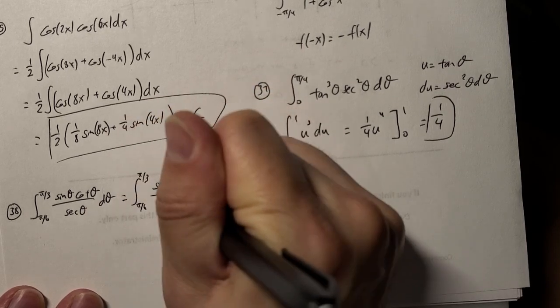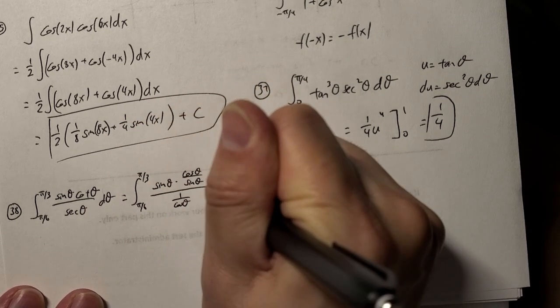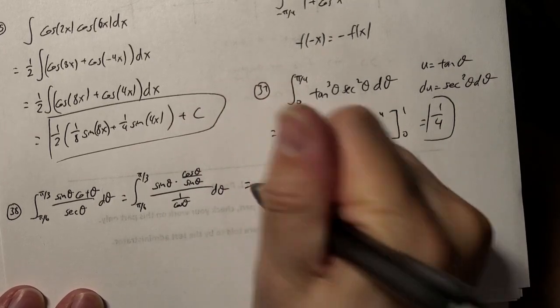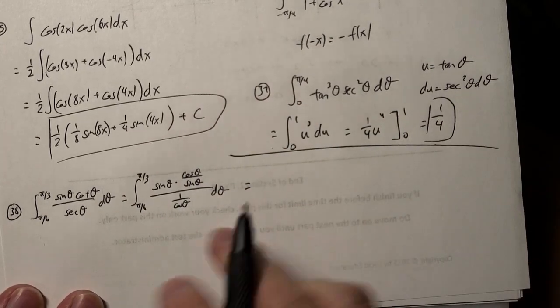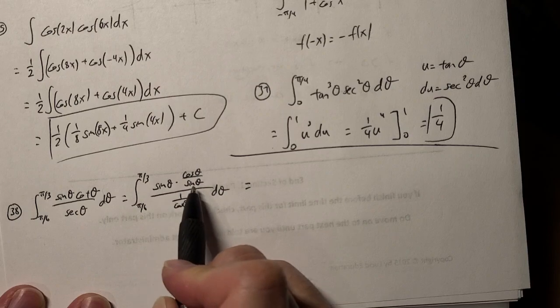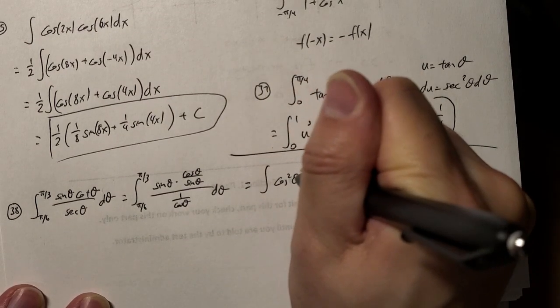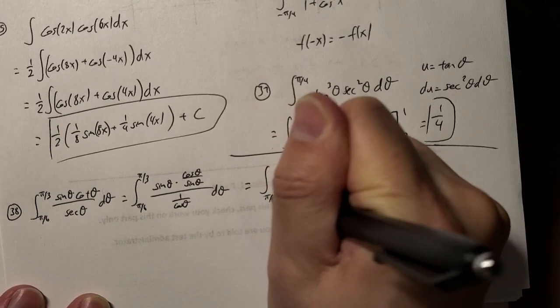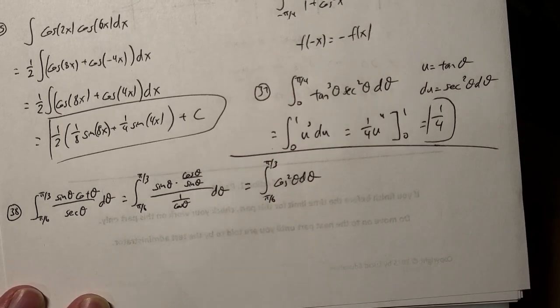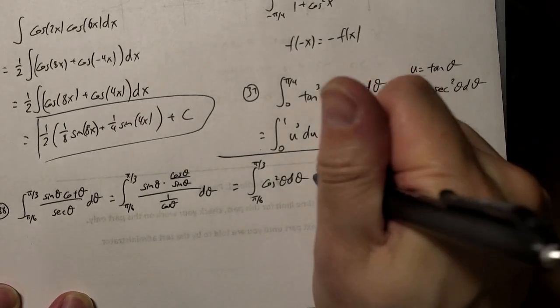We've got to be careful there. And the secant is 1 over cosine. Okay, so let me draw a line there. This sine and this sine would cancel. This cosine we can move up, so it'll be cosine squared. And we know how to integrate this. Half angle identity.